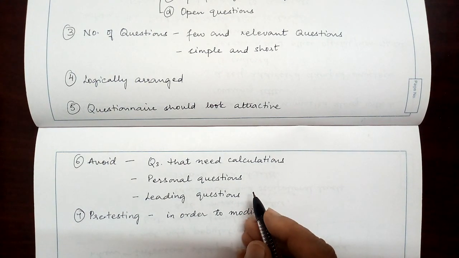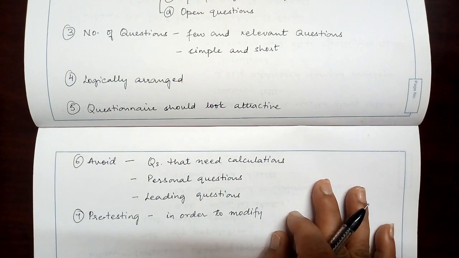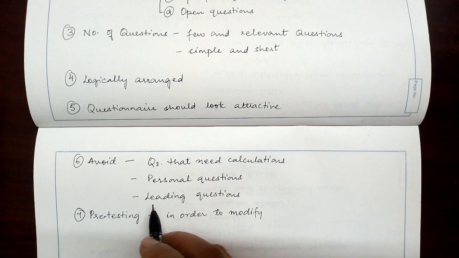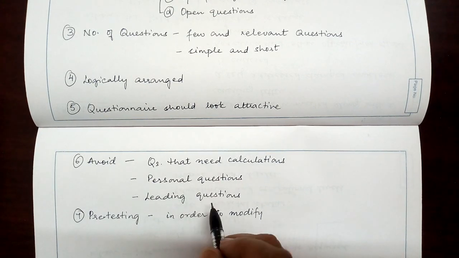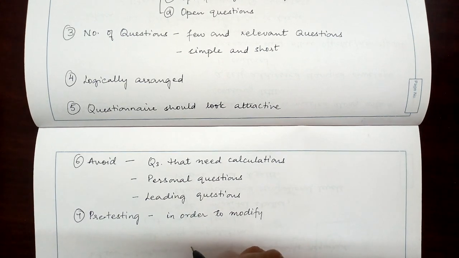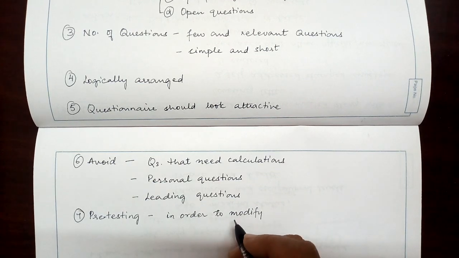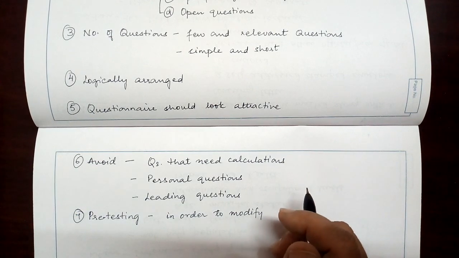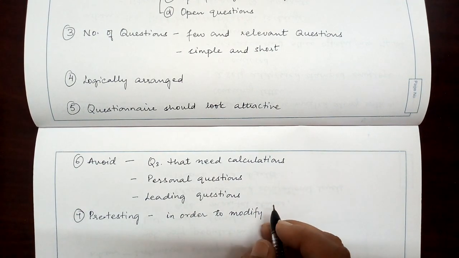Then, no personal questions should be asked, because this might affect the pride and sentiments of the respondents. Also, questions pertaining to their private affairs should not be asked. Then, questions that are leading should be avoided, because this gives a clue about how the respondent should answer. So the respondent should be free to give his answers, and one should not lead him into what the enumerator or investigator wants him to answer.